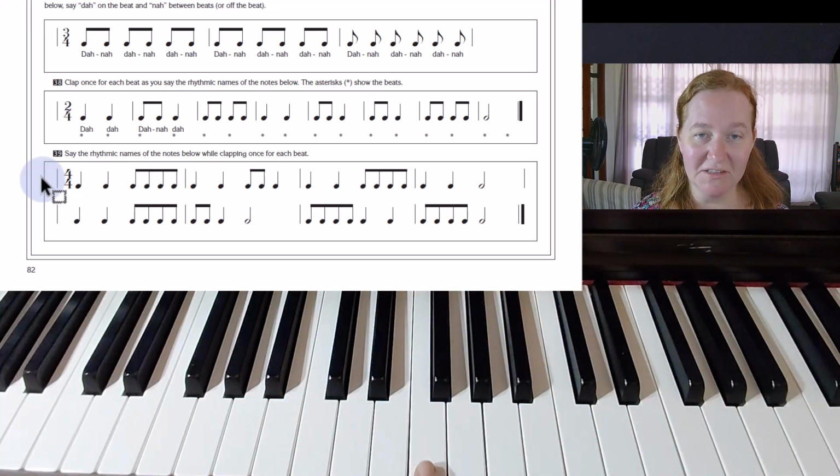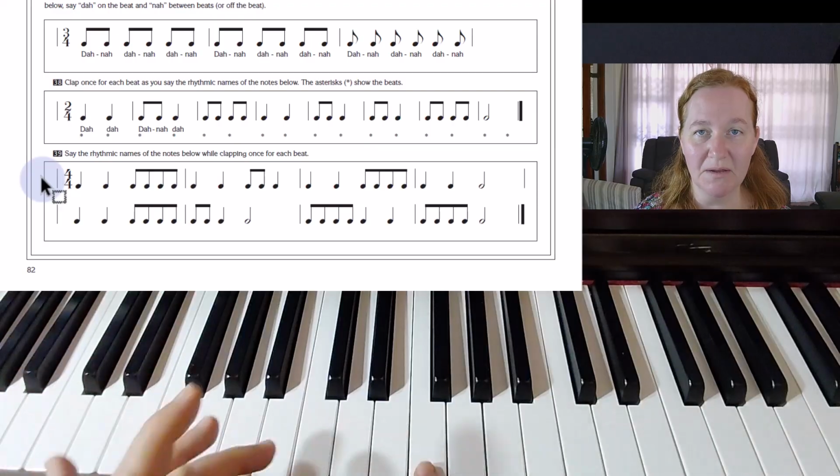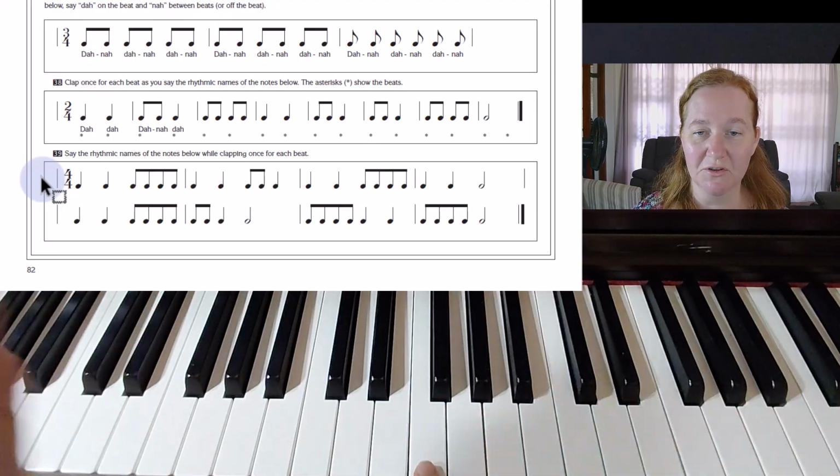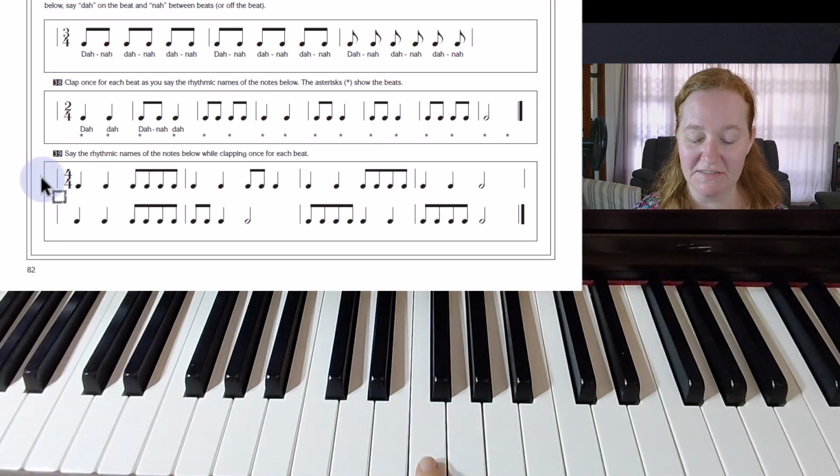And if we were to play it while I'm just counting out, I'll just do the 1, 2, 3, 4 so you can hear how it sounds. Okay, so various ways that you can really just try and internalize that.